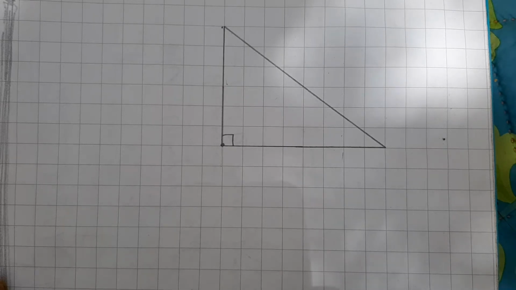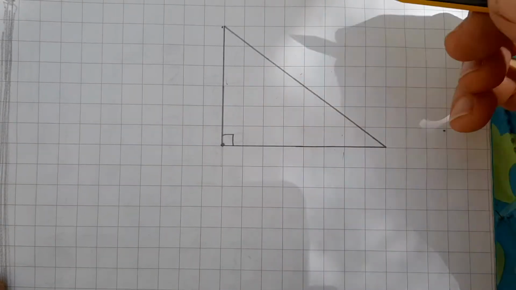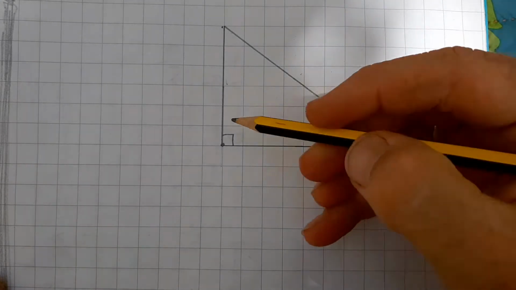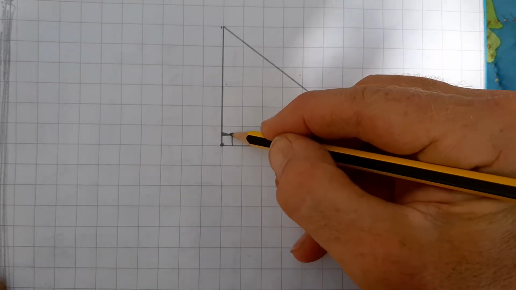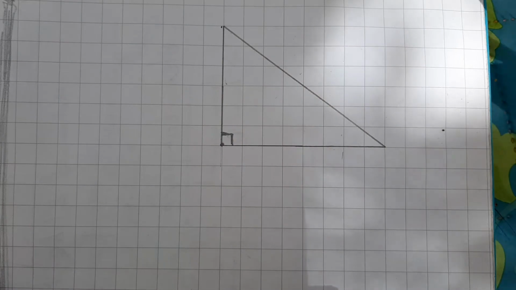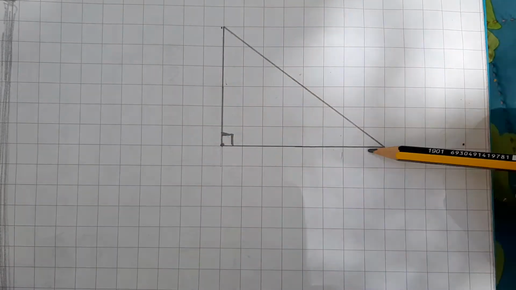Second video. We'll work through this. First of all, we need to label our triangle. We've got our legs, two legs, and a hypotenuse. The legs of the triangle meet at the right angle. Okay, I will repeat that: the legs meet at the right angle.